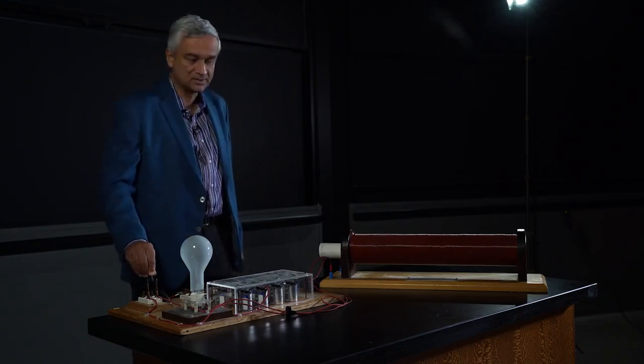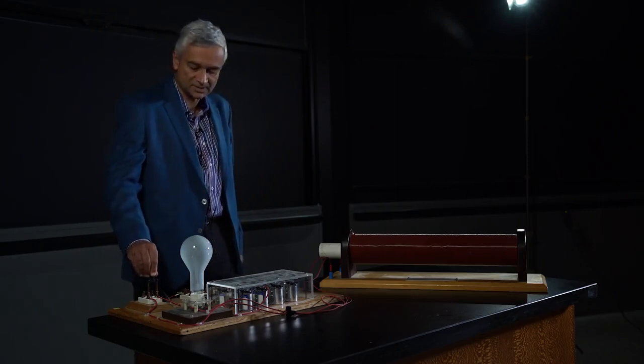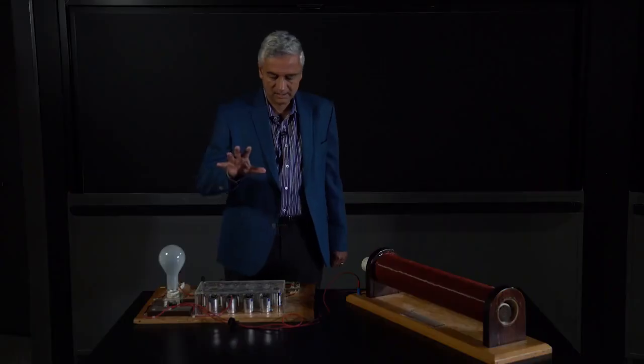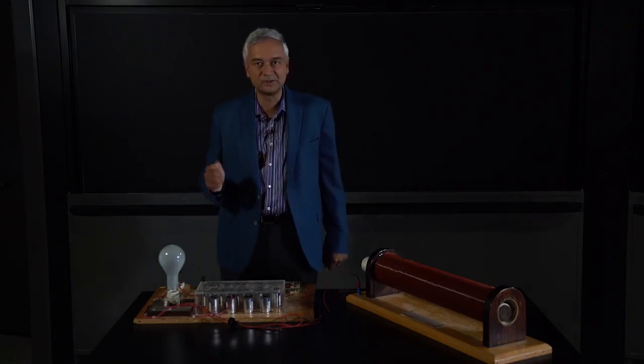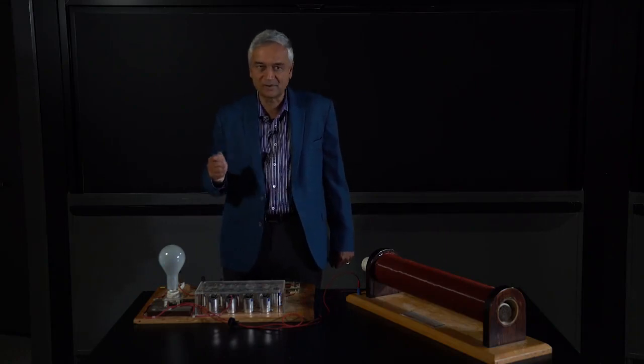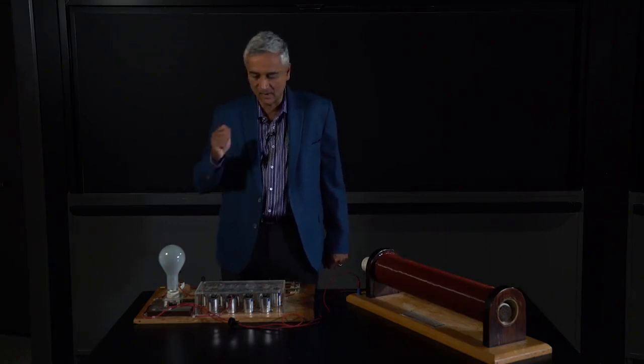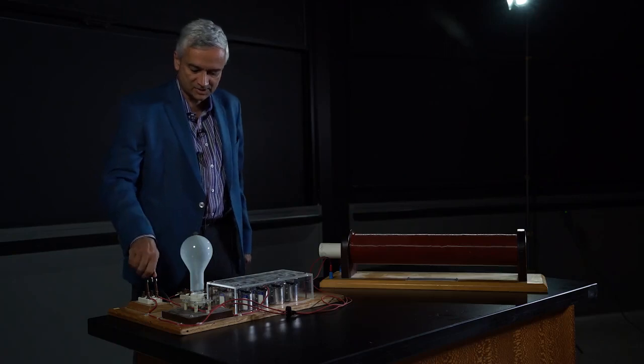When I close the switch, we'll see what happens in a second. When I close the switch, this R, C, and L in series are going to be connected to the wall, which means they're going to be driven by an AC voltage, which is oscillating back and forth 60 times a second. Okay, so let's get ready and let's see what happens. Here we go. I'm going to close the switch.